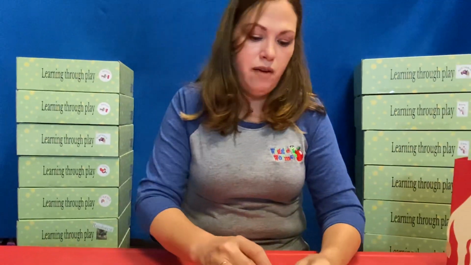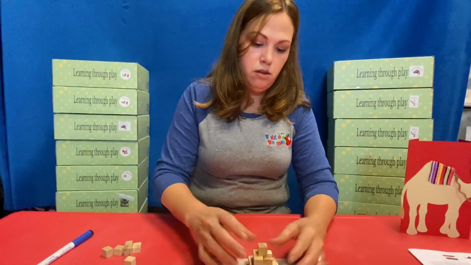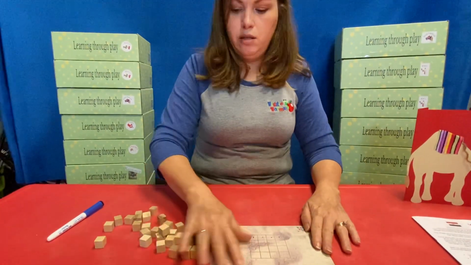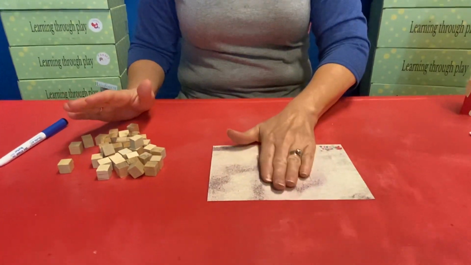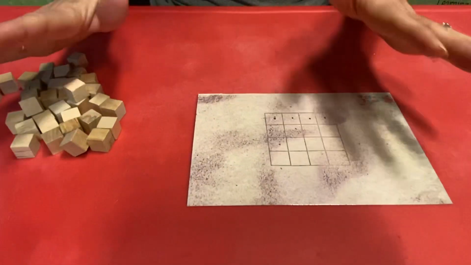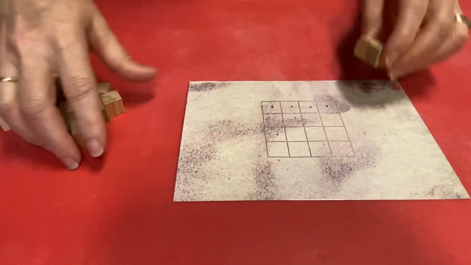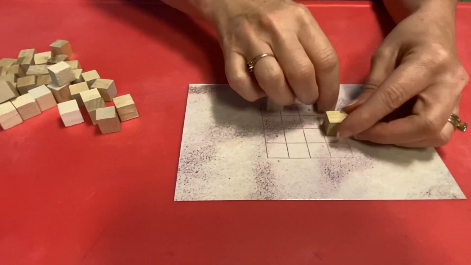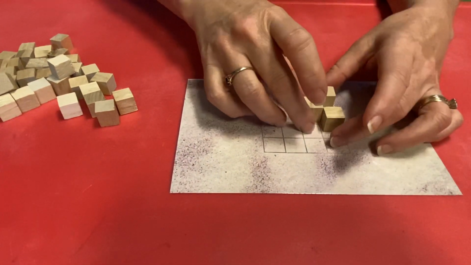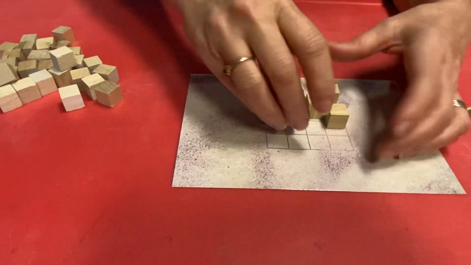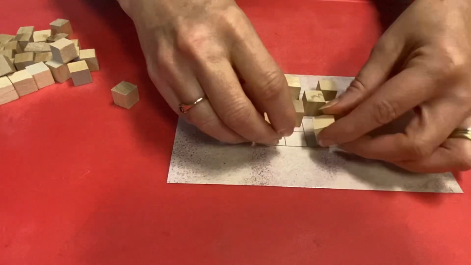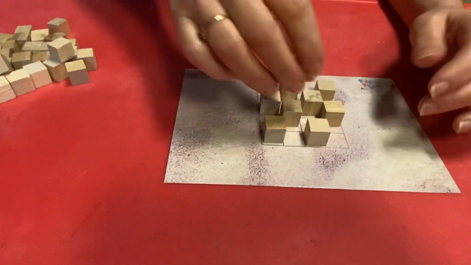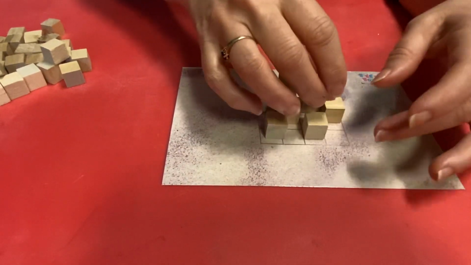So once you have your pyramid built, the goal is for you to create a pyramid. Don't use this. See if you can make it a different way. I mean, you might try. I don't know if it would work. This is why we try. Maybe. I don't know if it will work. Let's see.